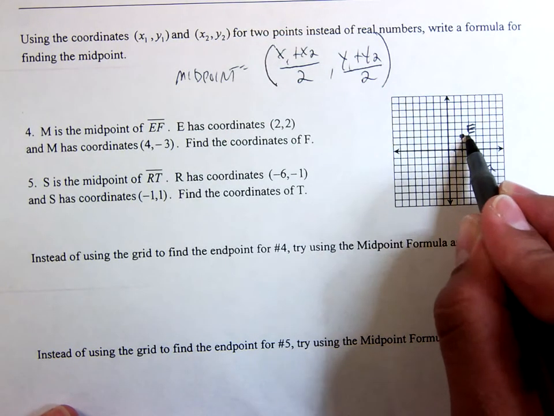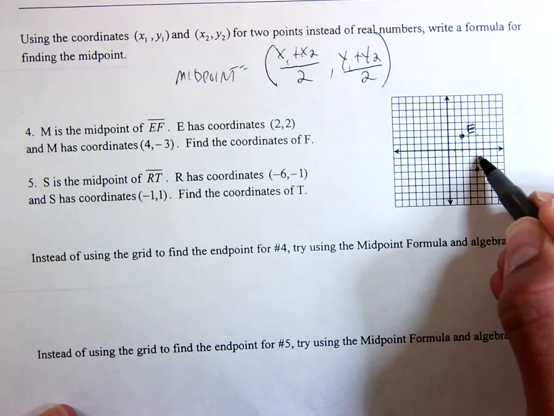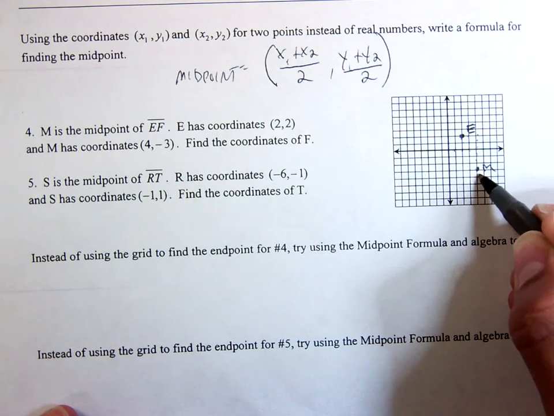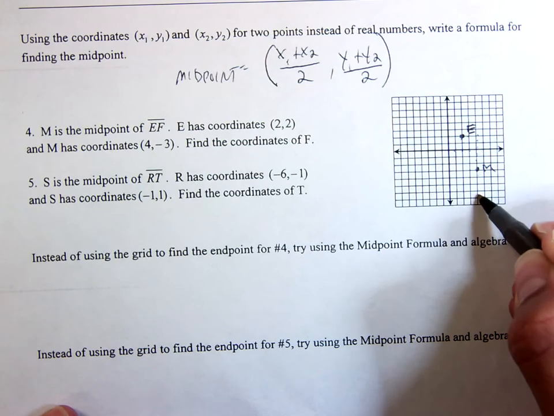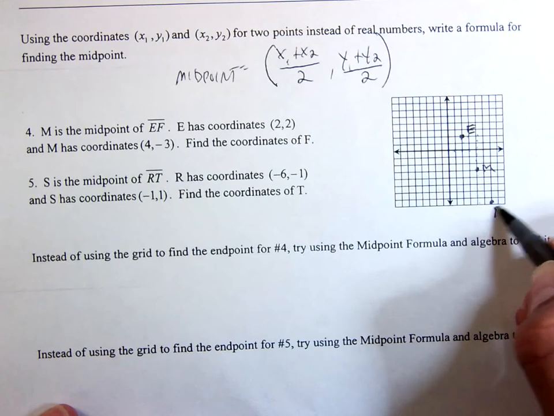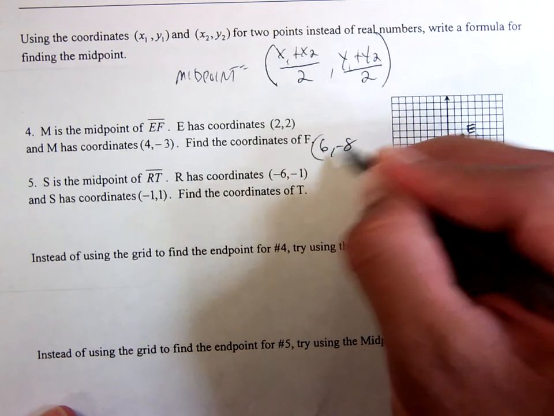I go over 1, 2. And then I go down 1, 2, 3, 4, 5. So let me do that again. Go down another 5. 1, 2, 3, 4, 5. Over 2. There's F. The coordinates of that point are (6, -8).